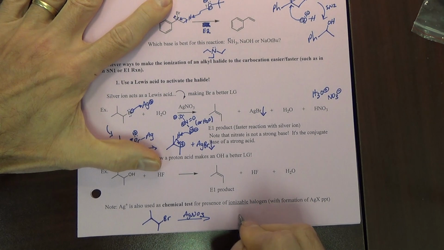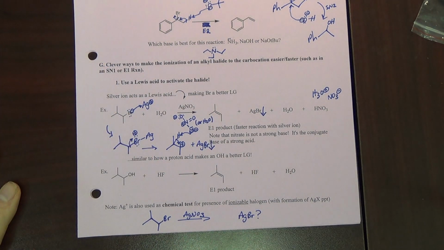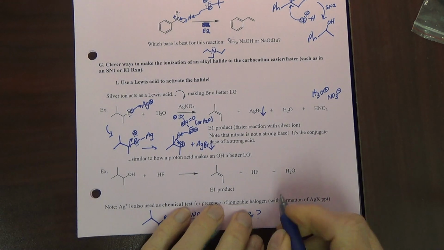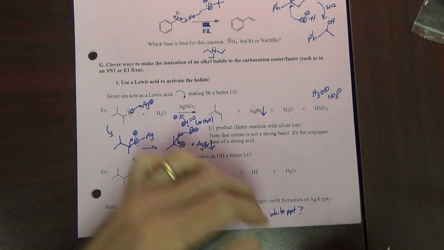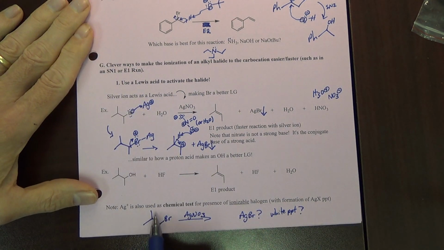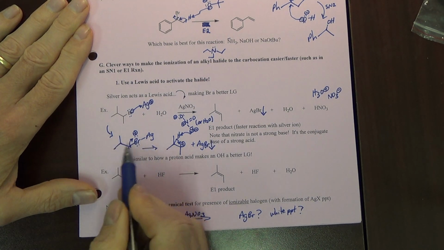What we want to say is, do we get a silver bromide precipitate, which is going to be a white precipitate? We would expect a white precipitate with this compound because this chemistry is going to take place.